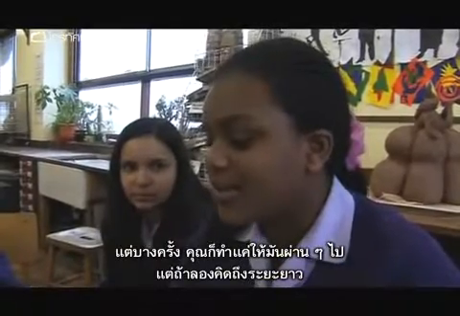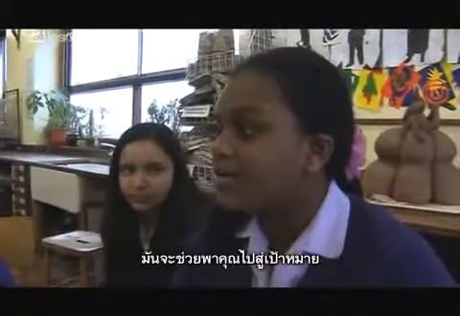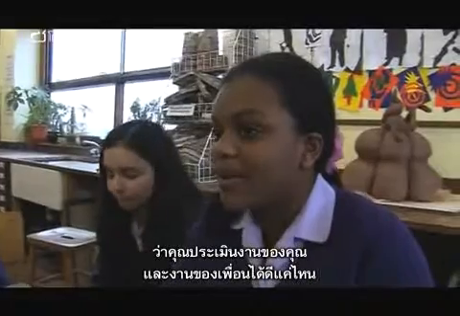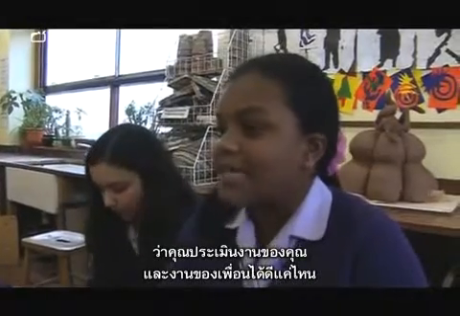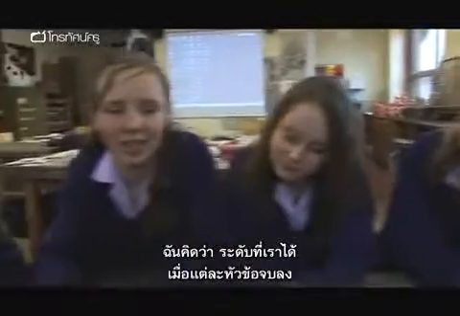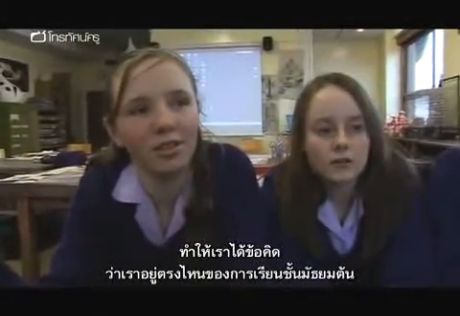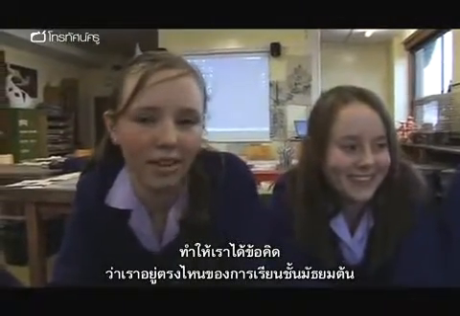But then if you think about it in the long term, it does help towards your final level, how well you can assess what you do and how well you can assess what your peers do. I think the levels that we get at the end of each topic, they do sort of help. They give you an idea of where you are in Key Stage 3.